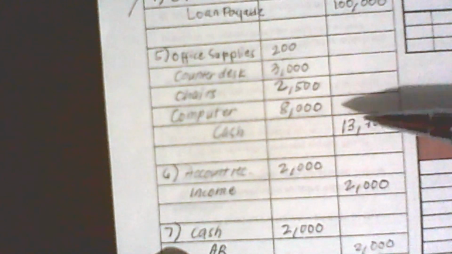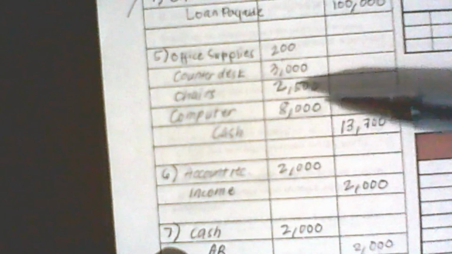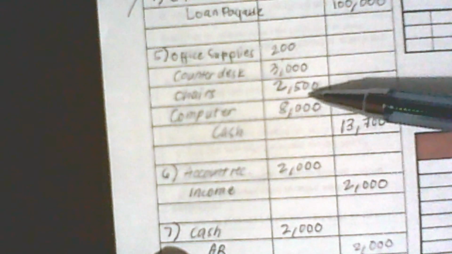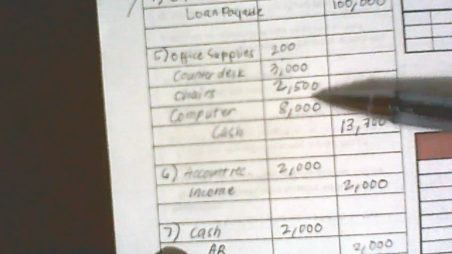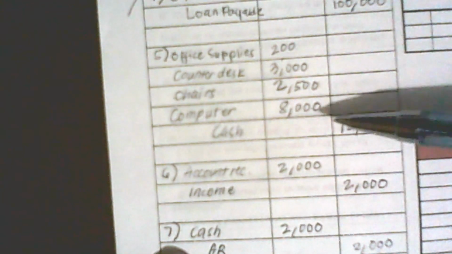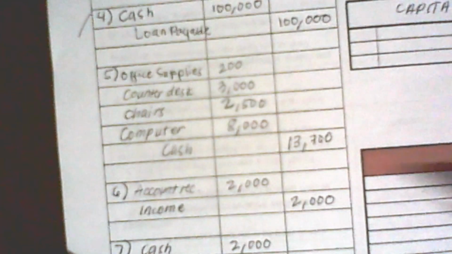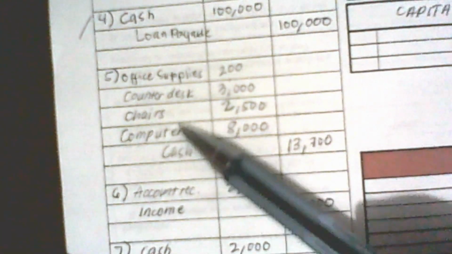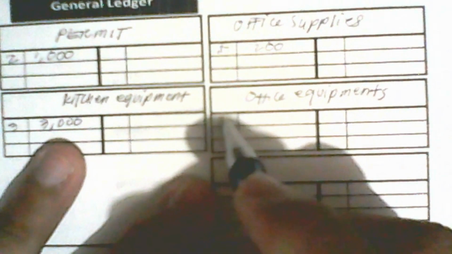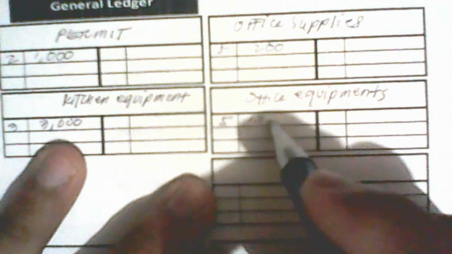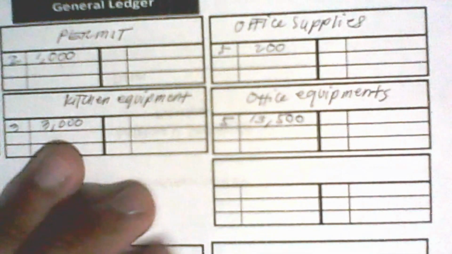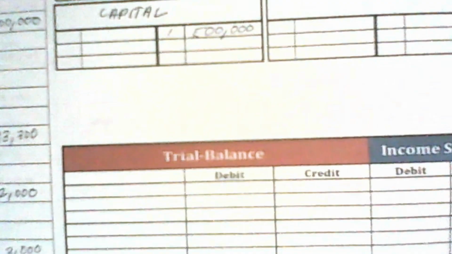So guys, we need to add all of the office equipment. 3,000 plus 2,500 equals 5,500, plus 8,000 is 13,500. Okay, so 13,500 is the total of the office equipment paid during April 5. Office equipment, April 5, $13,500. Okay, now we are done with that. We are done with number 5.